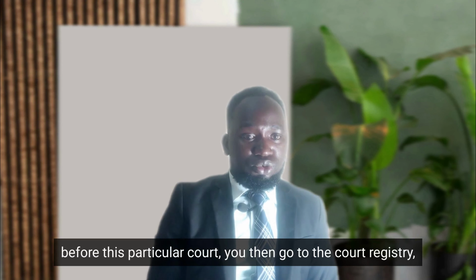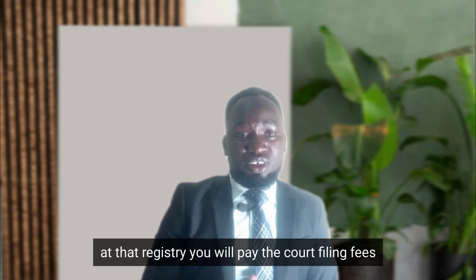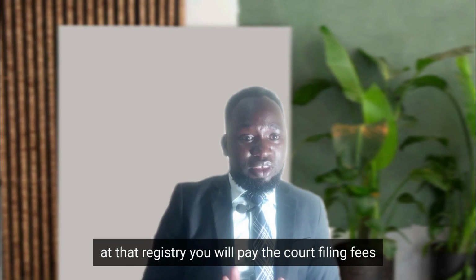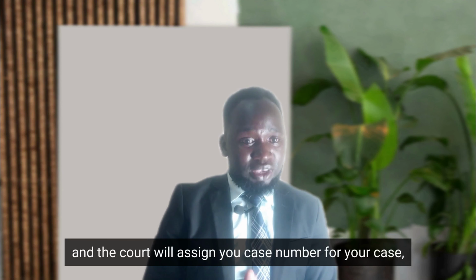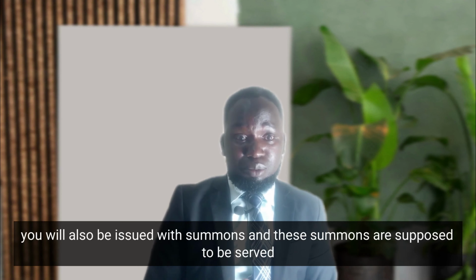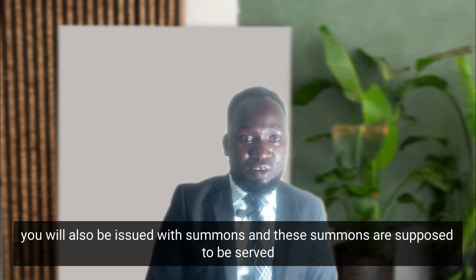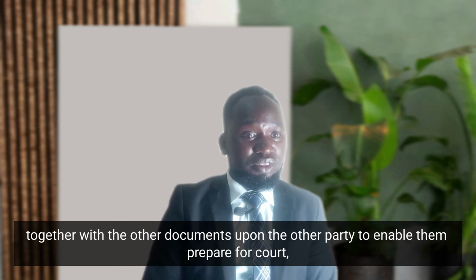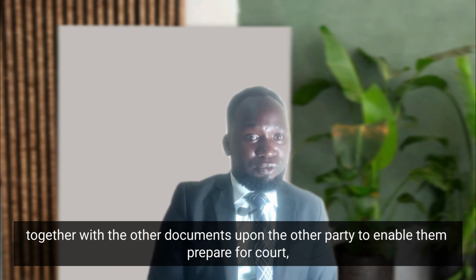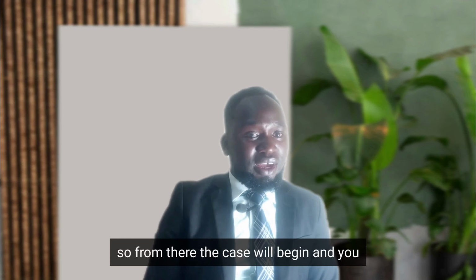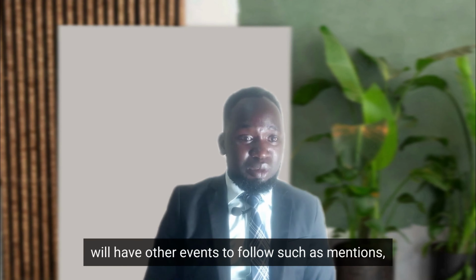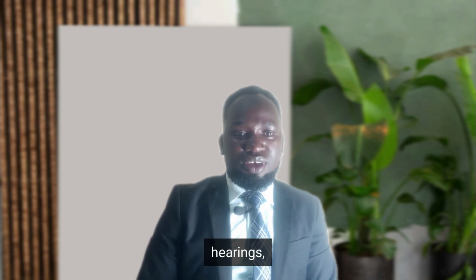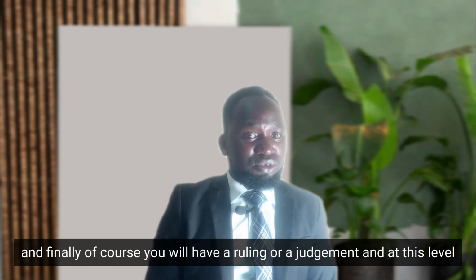You then go to the court registry. At that registry, you will pay the court filing fees, and the court will assign you a case number for your case. You'll also be issued with summons, and these summons are supposed to be served together with the other documents upon the other party to enable them prepare for court. So from there, the case will begin, and you will have other events to follow, such as mentions, hearings, and finally, of course, you'll have a ruling or a judgment.